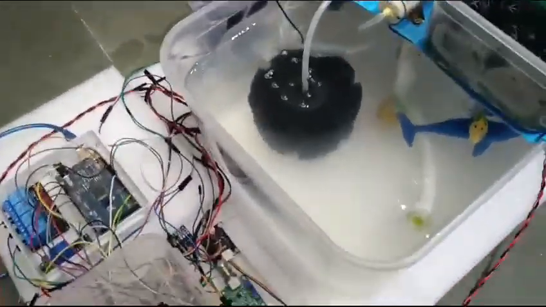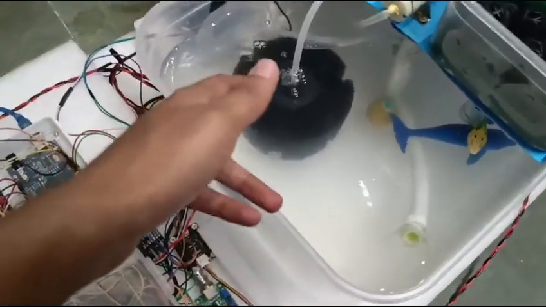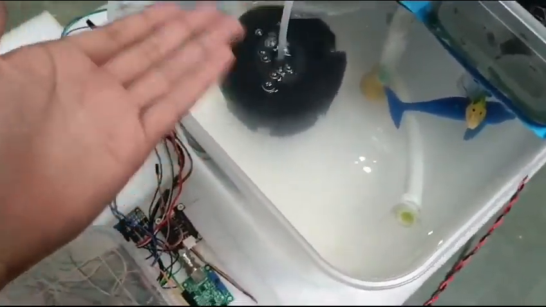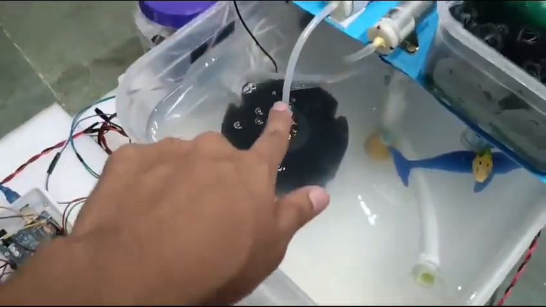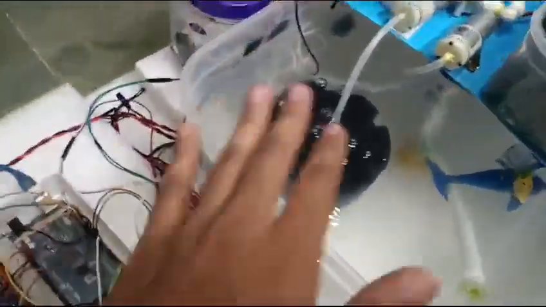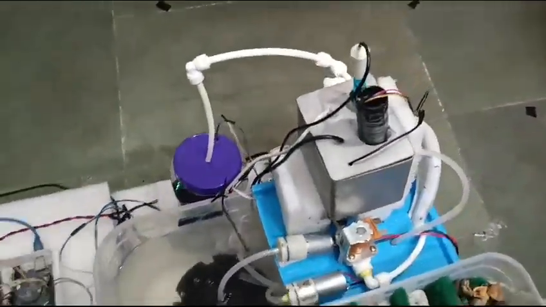At first, this is the aerator, which is a biosponge aerator, which also acts as a biofilter, a biological filter. And the aerator will run always, 24/7. So keeping this aside, the first step is this.